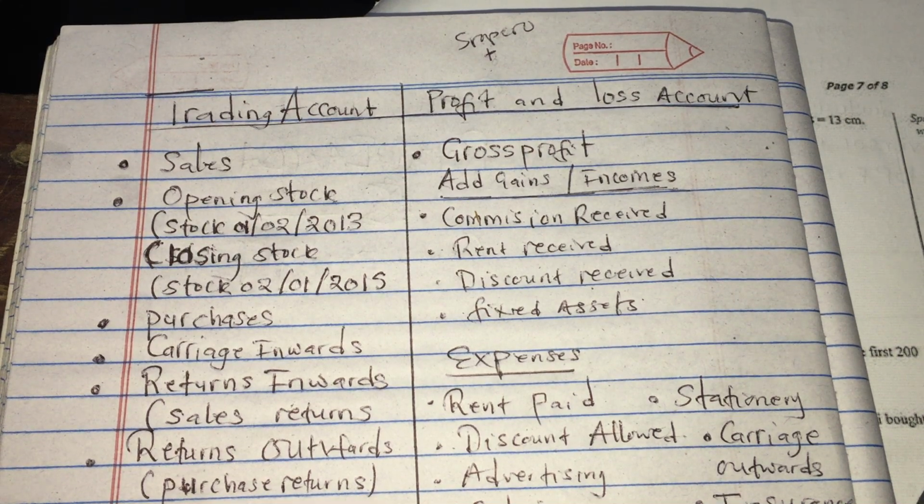Trading, profit and loss, and the balance sheet. All right, so the trading account, profit and loss account, and the balance sheet. These are what we call books of final accounts. And these are books whereby at junior secondary school, particularly grade 9, most of the students fail to prepare or to answer this type of question. All right, this step is very much easy.